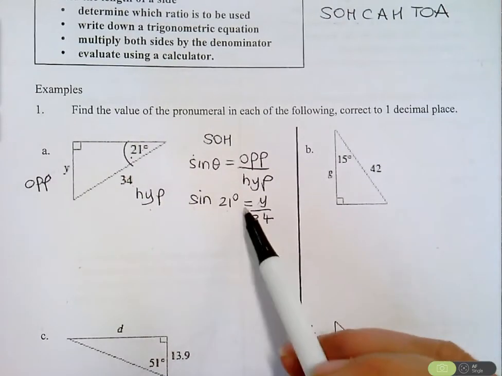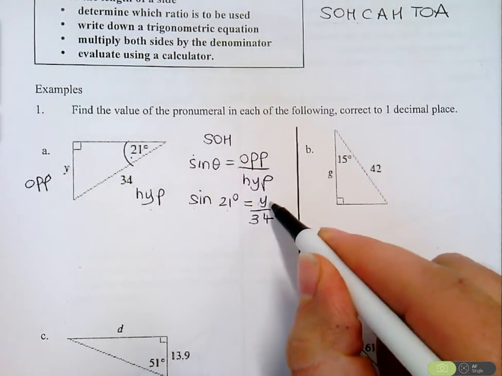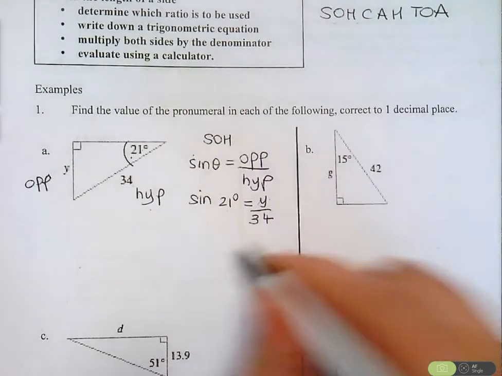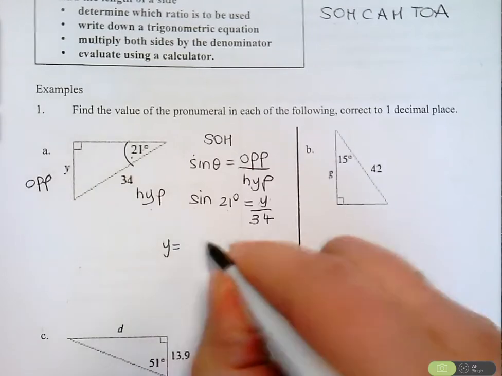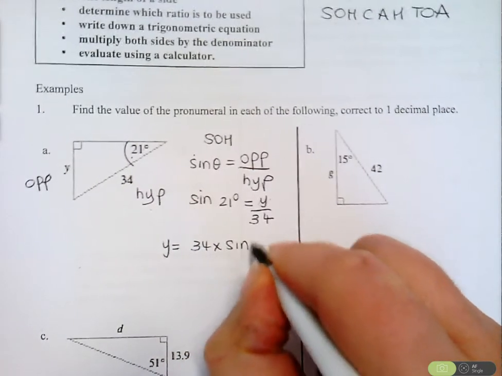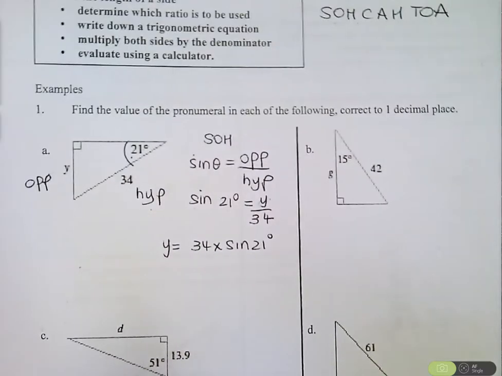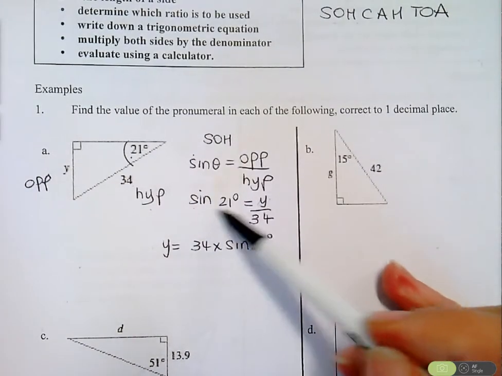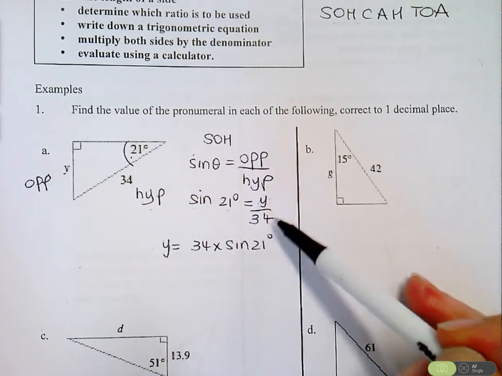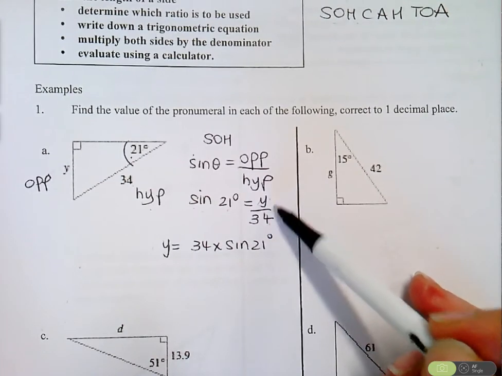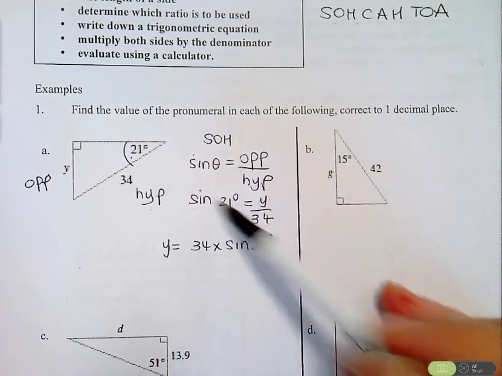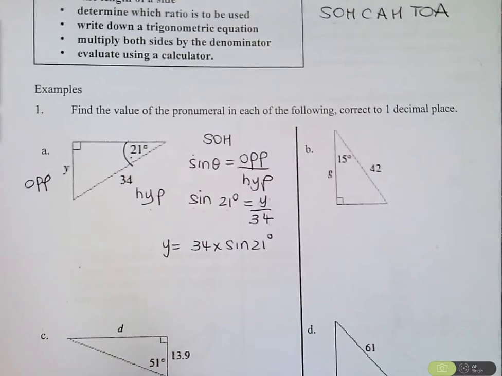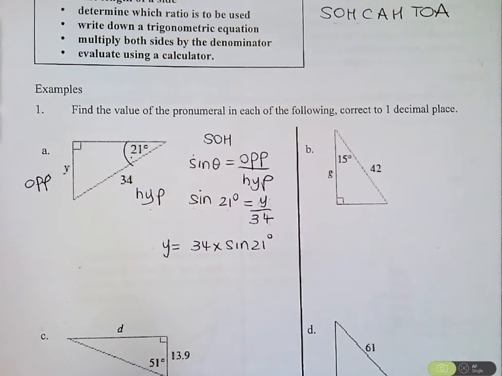So I've got sine 21 equals y divided by 34. I need to get y on its own. What's the opposite of divide by? So therefore y is 34 times sine 21, or I can write sine 21 times 34. At the moment it's y divided by 34, so y will equal sine 21 times 34, or 34 times sine 21. Are you okay with that? Opposite of divide is times.